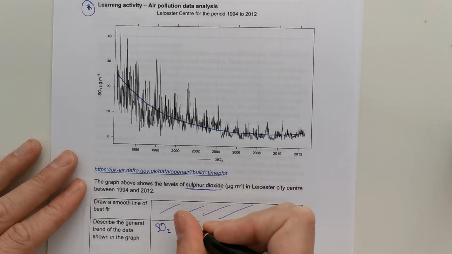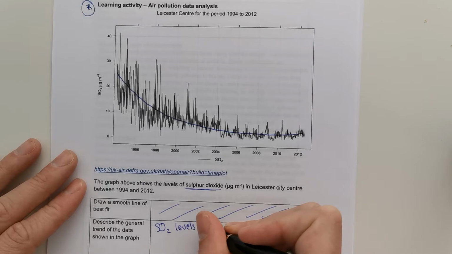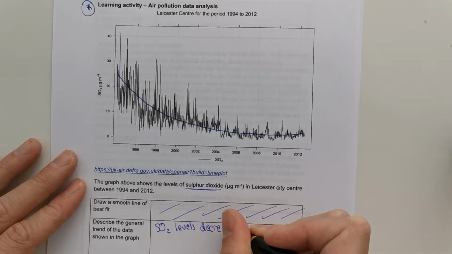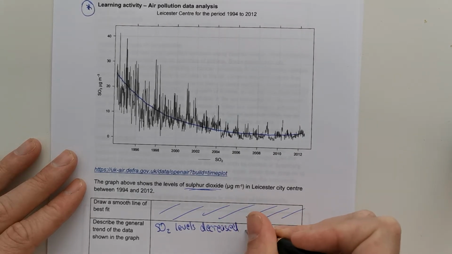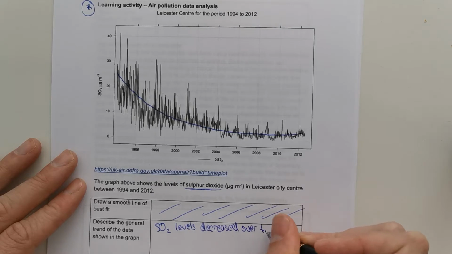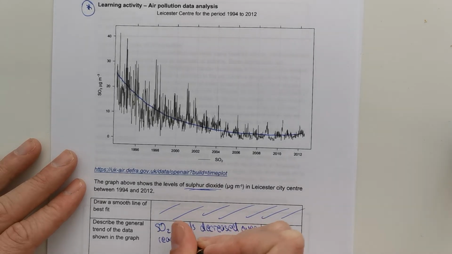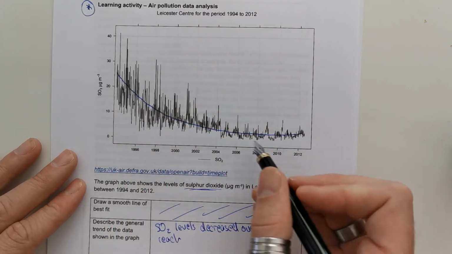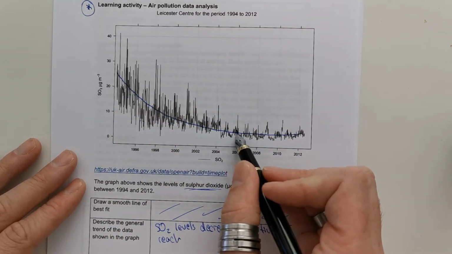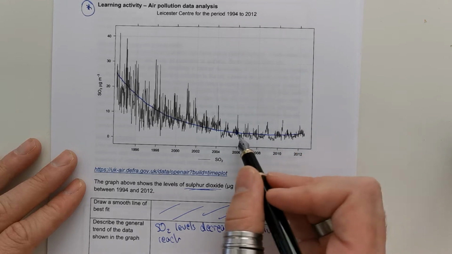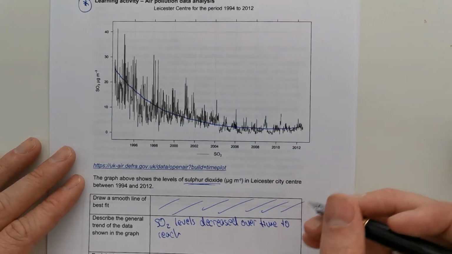Sulfur dioxide levels decreased over time to reach. Have they gone completely? No. Let's say probably around 2006. The levels kind of flattened out, plateaued out.